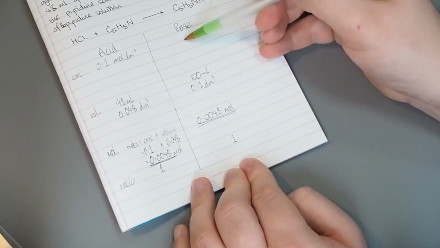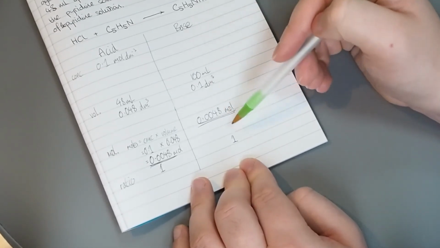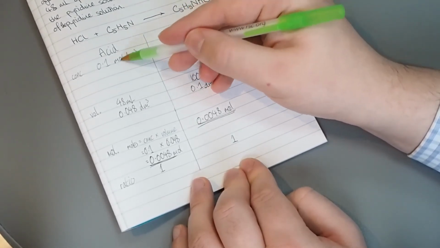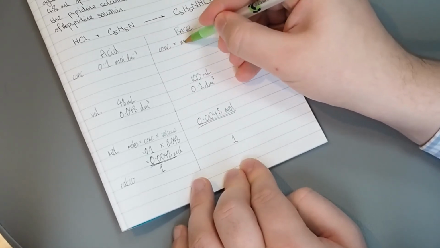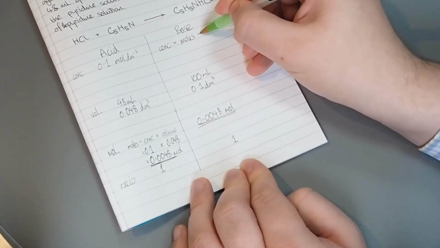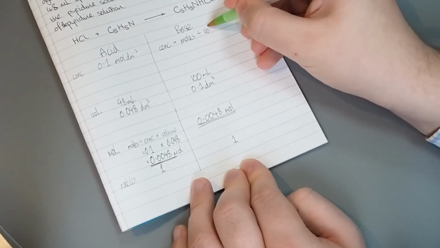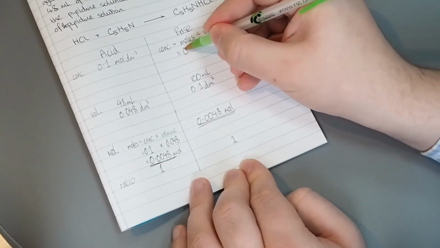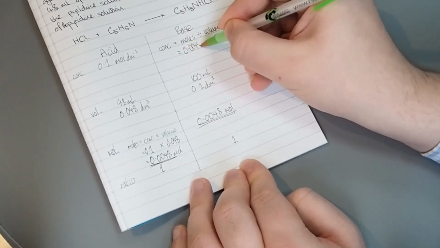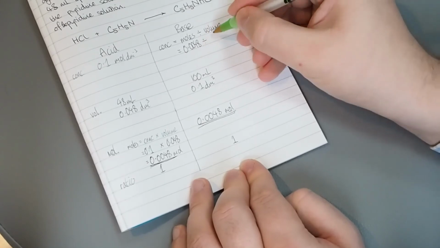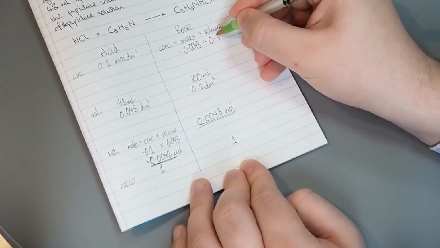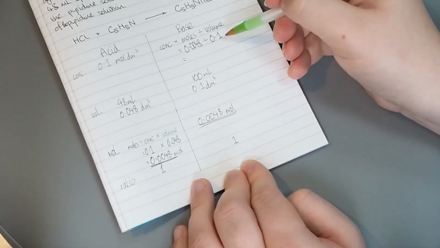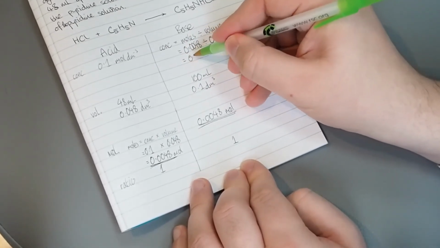And then we go back up to here because now we've got all the numbers we need, and we can remember that concentration is equal to moles divided by volume. So it's equal to 0.0048 divided by 0.1. And so we know when you divide by 0.1, it's the same as timesing it by 10.